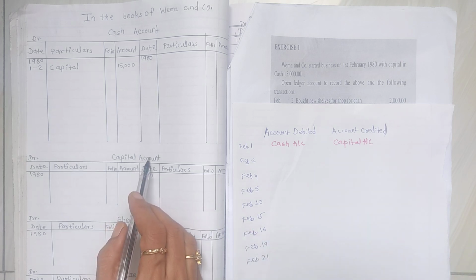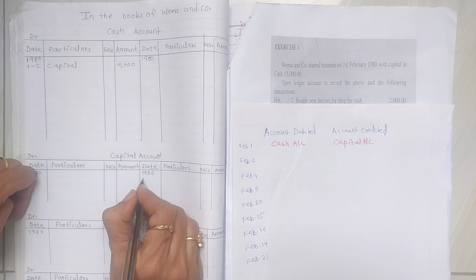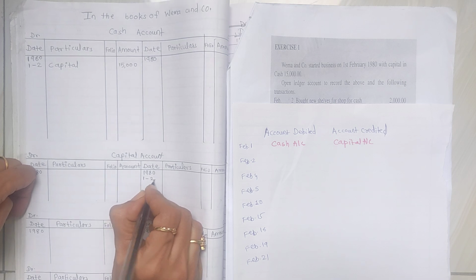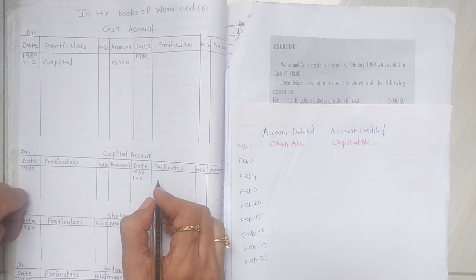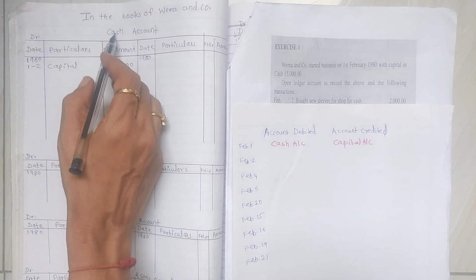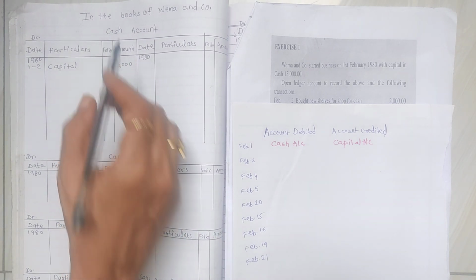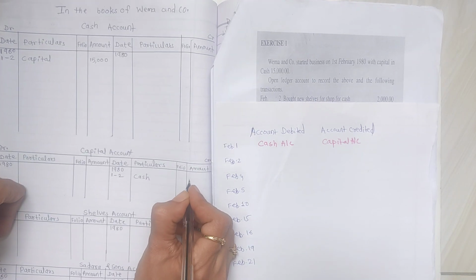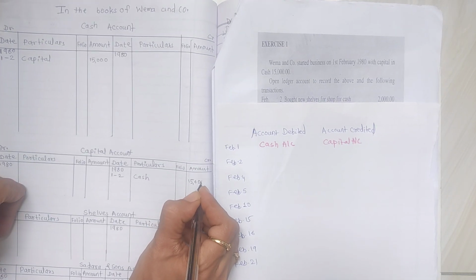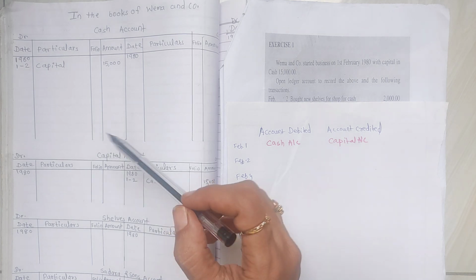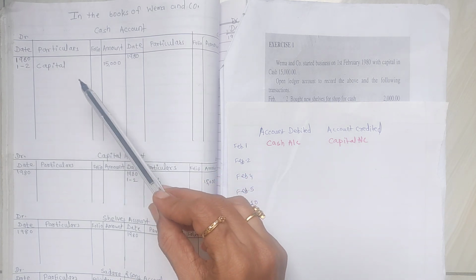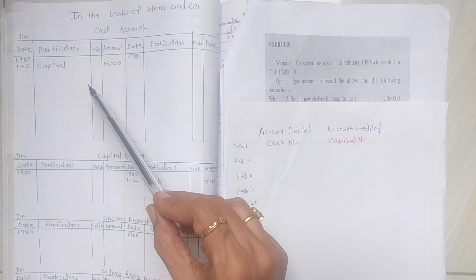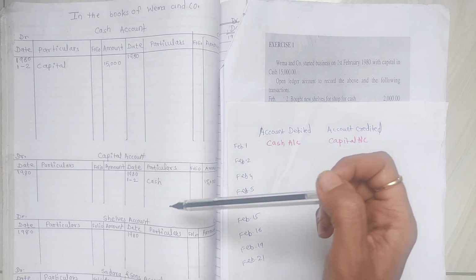So write in the capital account credit side 1st Feb, the name of the account which is debited. We have written one effect on the debit side of cash, so here you write the word cash. Amount is 15,000.